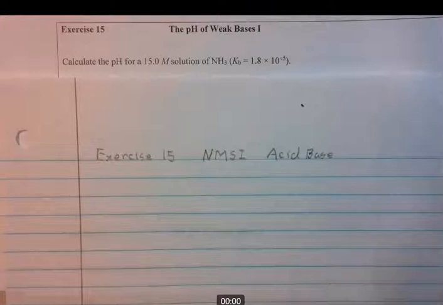All right, so we're on to number 15, and it says calculate the pH for a 15 molar solution of NH3. So you should recognize by now, I hope, that that's a base. If you don't, then you have the base dissociation constant there, Kb. So that is a base. So they want you to go from a concentration of a base, which is an OH concentration, that's always what a base has, to a pH.